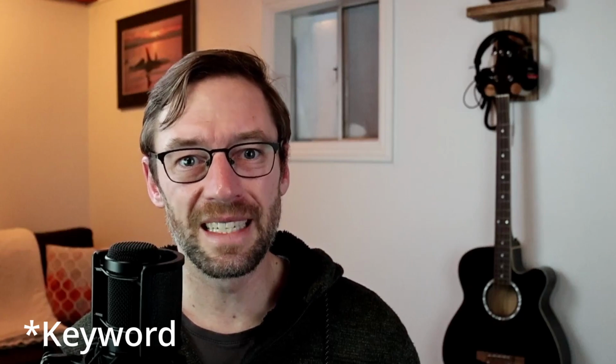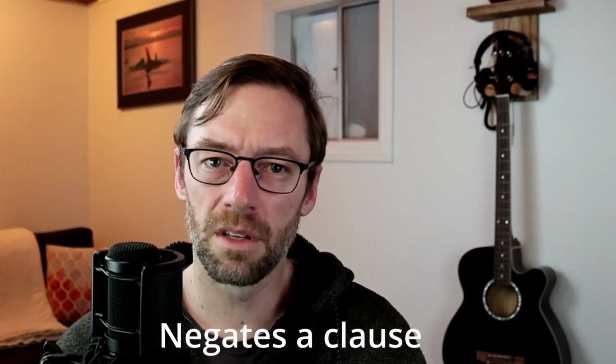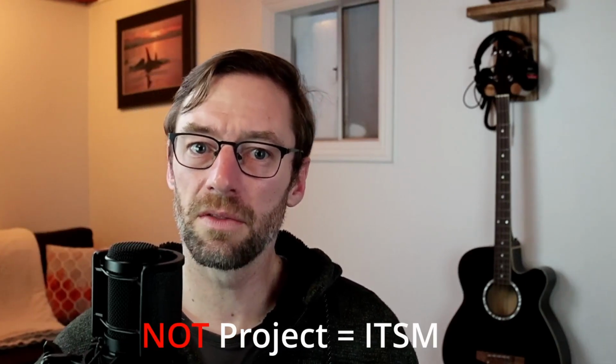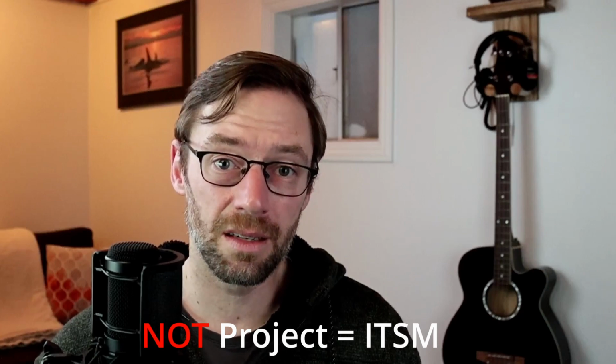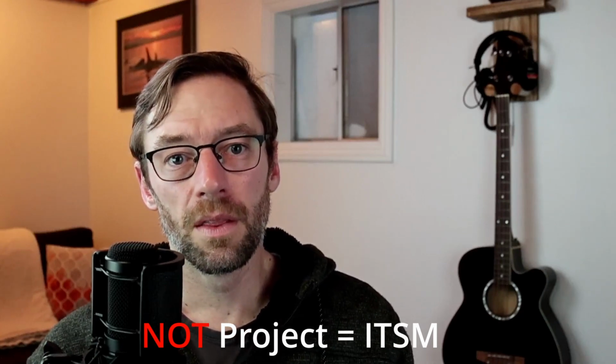The next operator is not, and this will negate something. For example, if I say not project equals ITSM, I'll get a list of every ticket where the project is not equal to ITSM. This is useful for weeding out and removing results that I know I don't need, for example, excluding particular projects or ticket types or reporters.